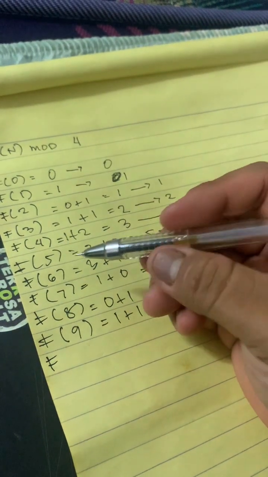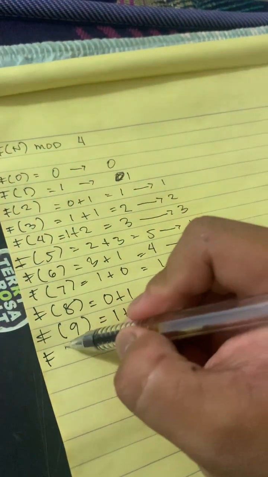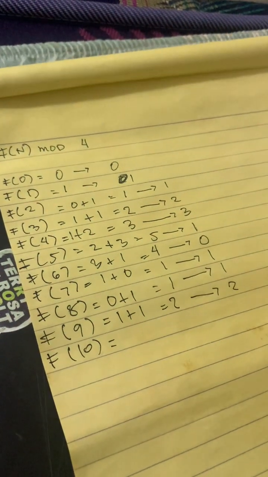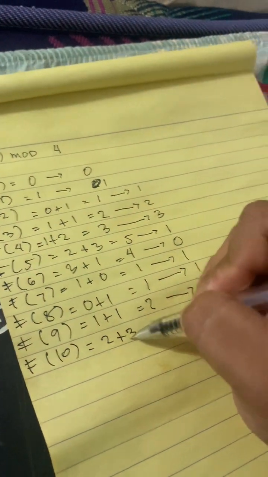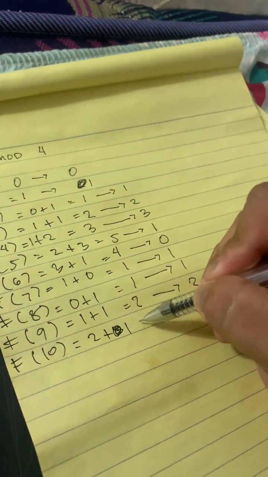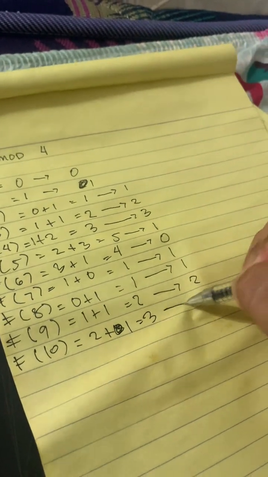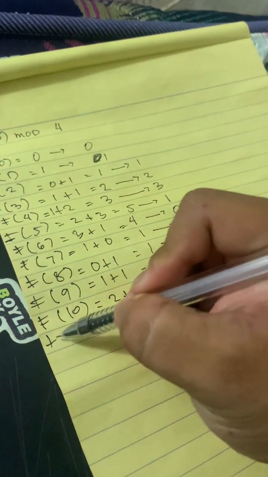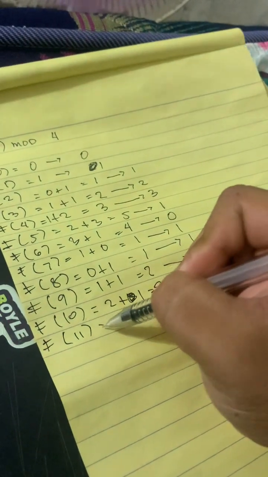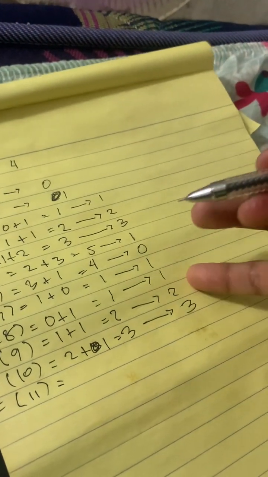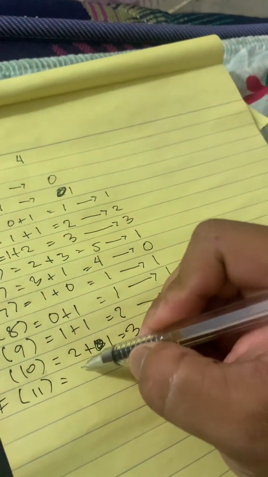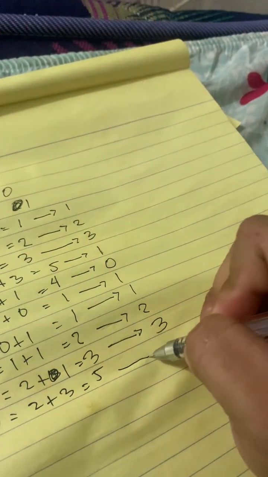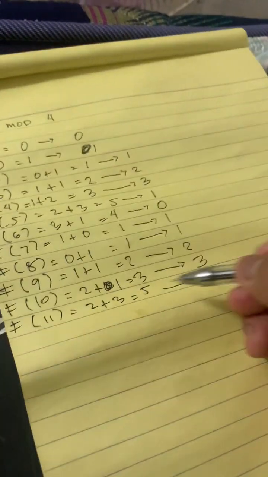F sub 10 is equal to 2 plus 1, which is 3. F sub 11 is equal to 2 plus 3, which is 5, and if we divide that, the remainder is 1.